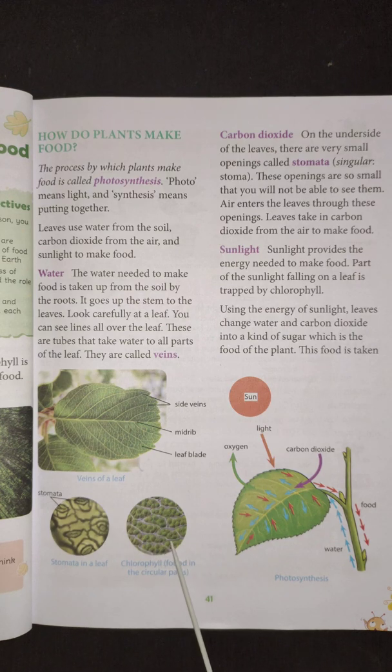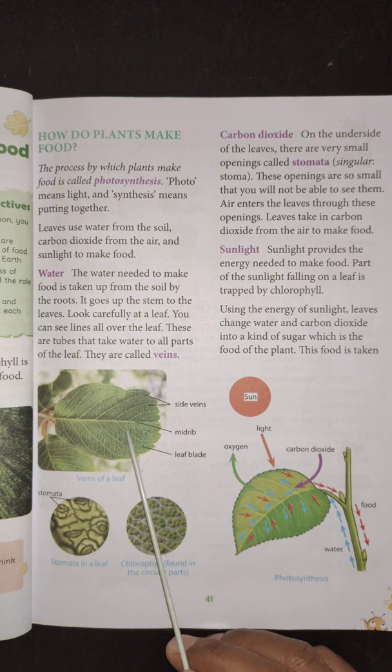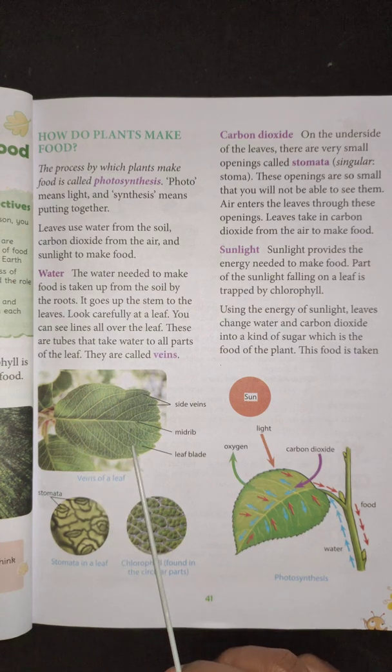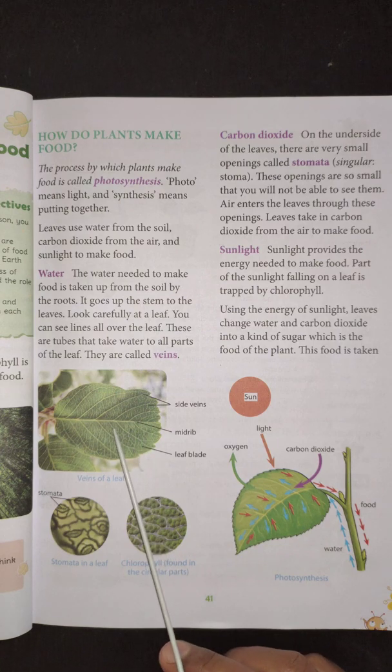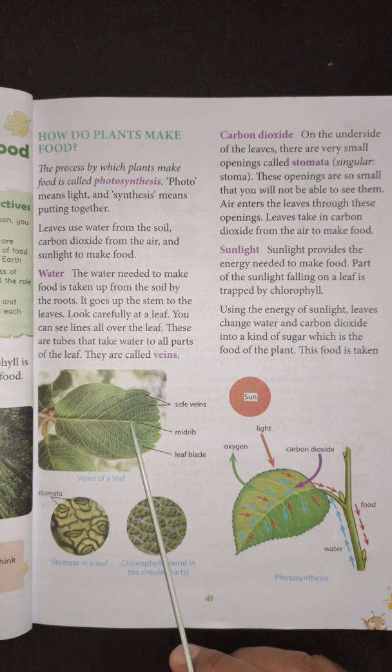This also you cannot see with the naked eye. Only through the microscope can you see the chlorophyll pigments clearly. With the naked eye we can just see that the leaf is green in color. The green color of the leaf is due to the chlorophyll pigment. Chlorophyll pigment will trap, capture or absorb the sunlight that is falling on the leaf.